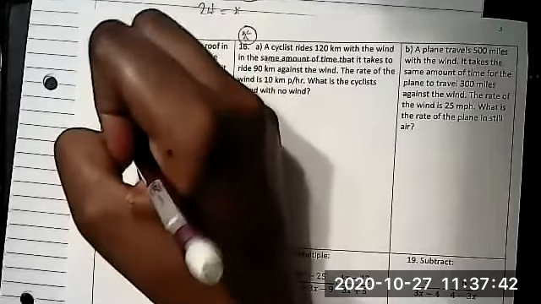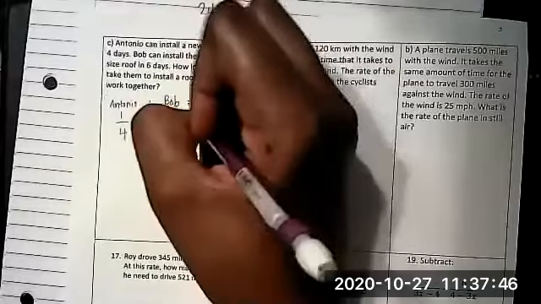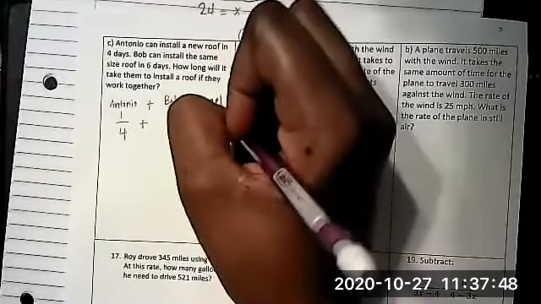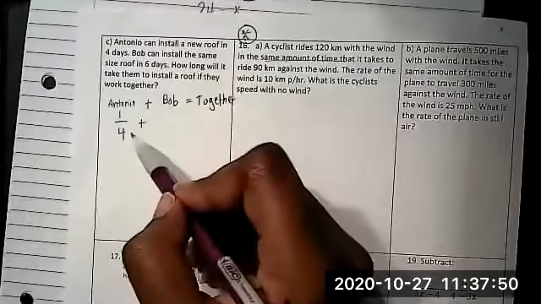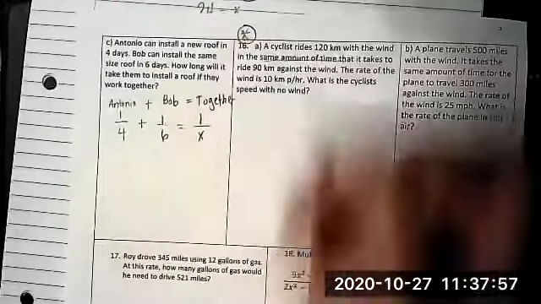All right, let's go to the last page of our review. Antonio can install a new roof in 4 days. So Antonio is 1/4 plus Bob equals together. Okay, so Antonio's 1 in 4 days. Bob is 6 days, so 1/6. We don't know how much they could do together.